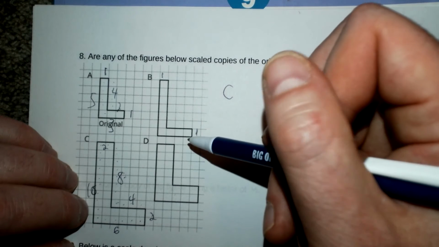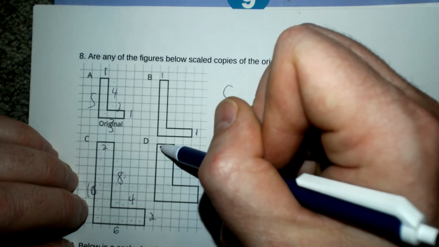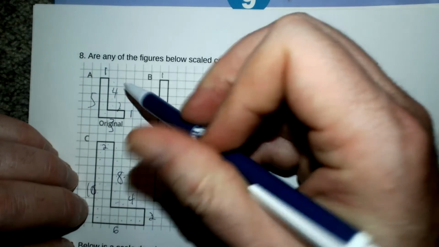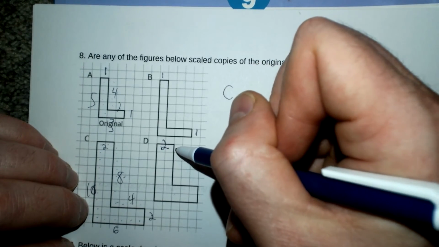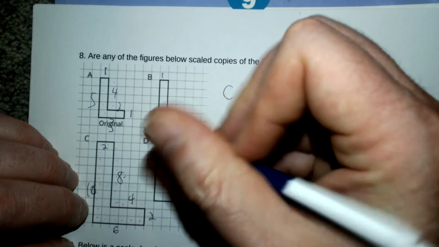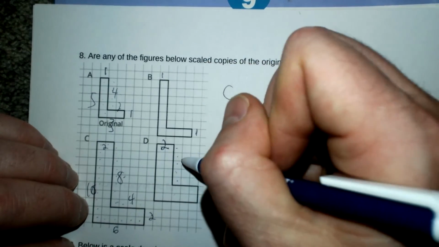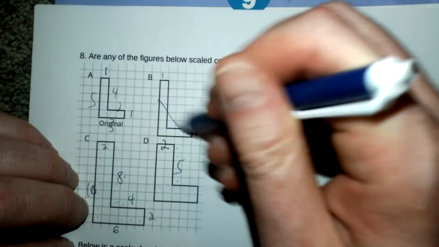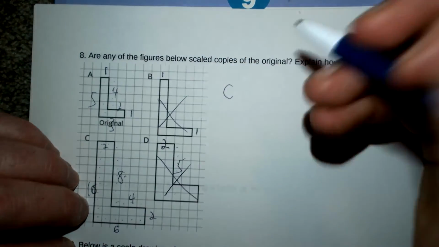Now, let's see if D is. Alright, so that increases by 2. So that would be 1 times 2 is 2. But 1, 2, 3, 4, 5. So this one goes from 4 to 5. And 4 times 2 is not 5. So we know that that's not it, that's not it.